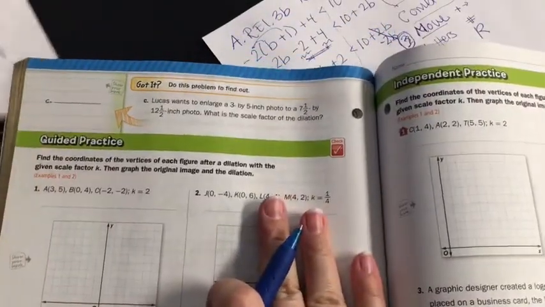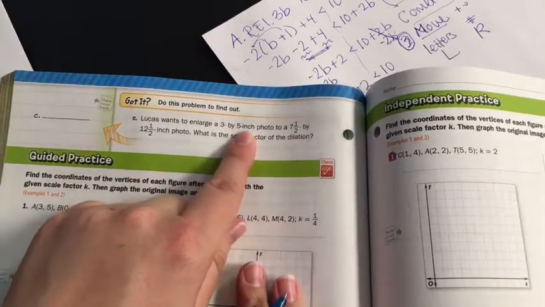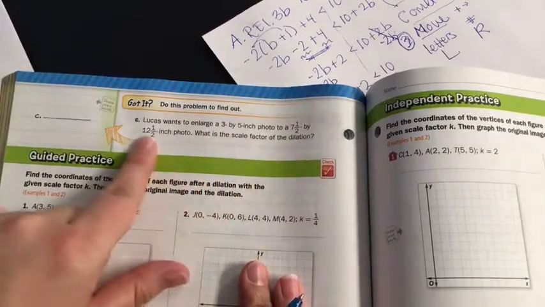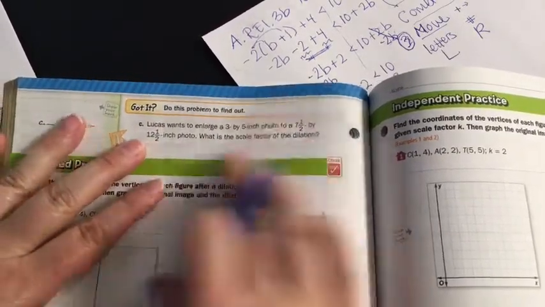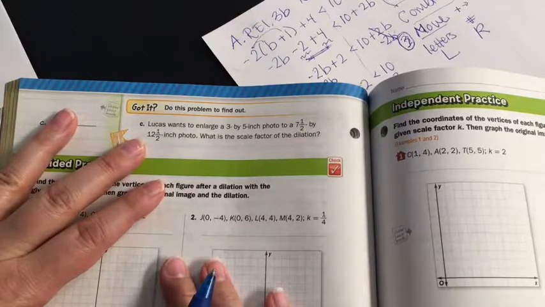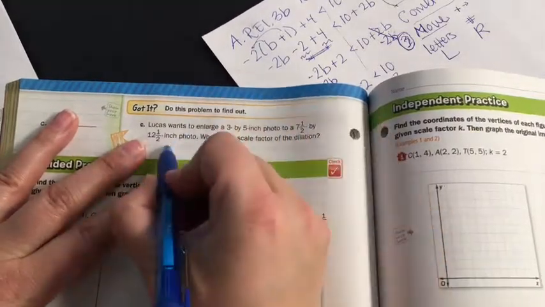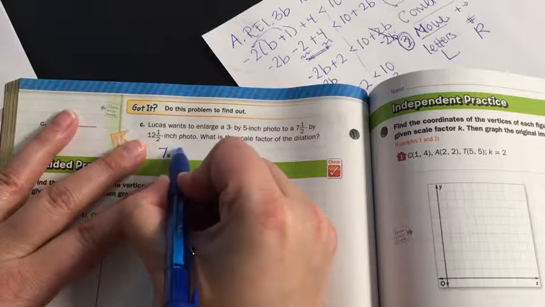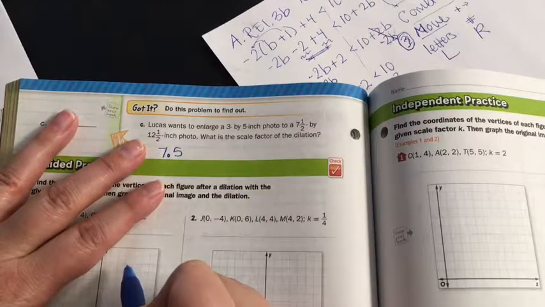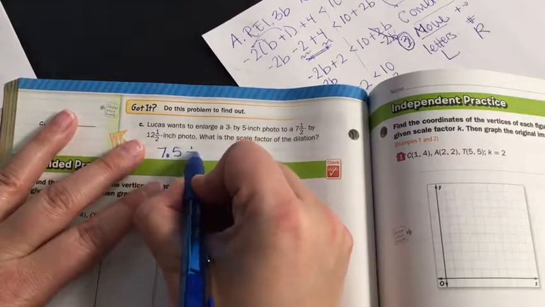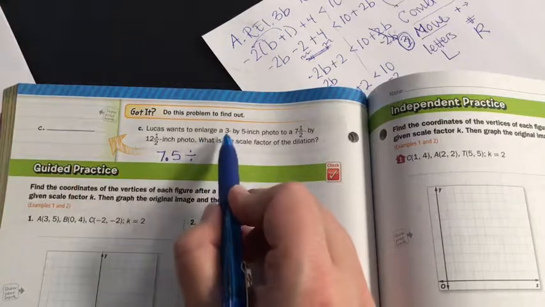Okay. So last one. Lucas wants to enlarge his 3 by 5 inch photo to a 7.5 by 12 inch. What is the scale factor? Which one's the new one? I'm going to say 7.5. Is that okay with you guys? And then we're going to divide it by the original one. How big was the original one for that?